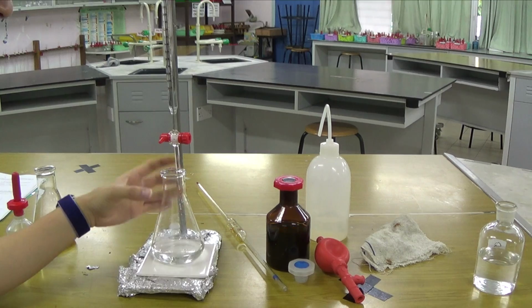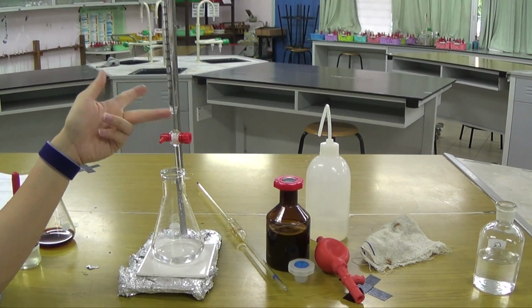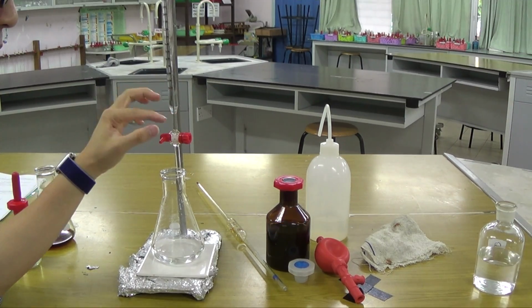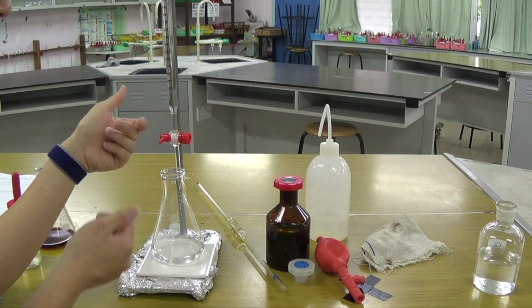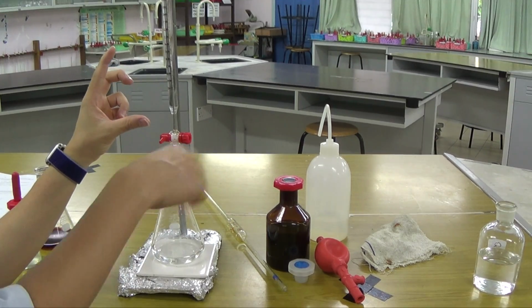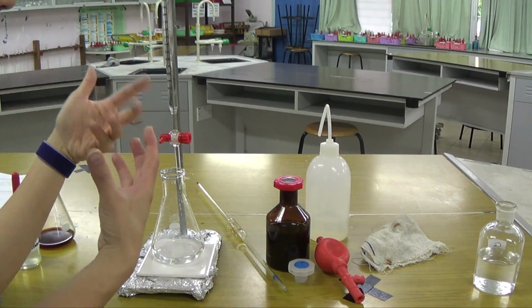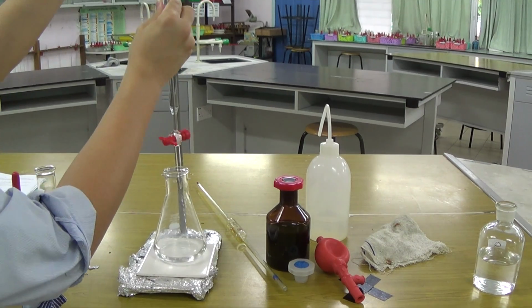Okay, this by far is not an accurate titration because I did not do it drop by drop. If you want accurate, you have to do it drop by drop. I was kind of going all the way, and then as soon as it changed, then I stopped. This is called a rough titration. I'm ready to read my reading now.